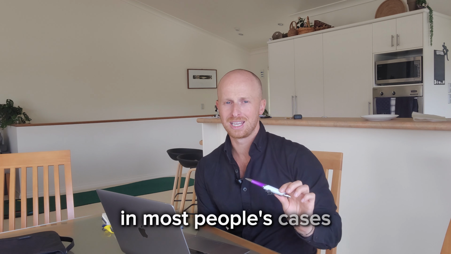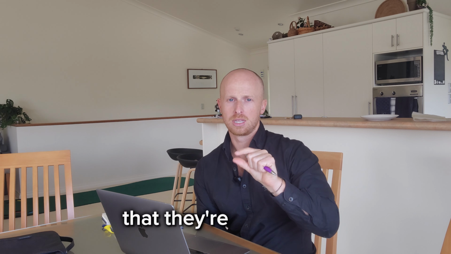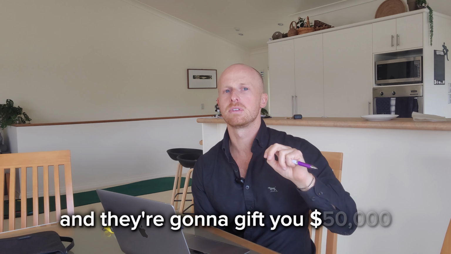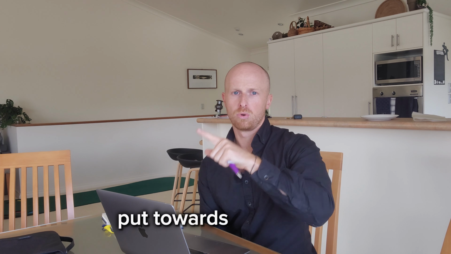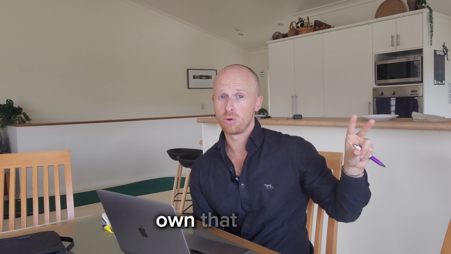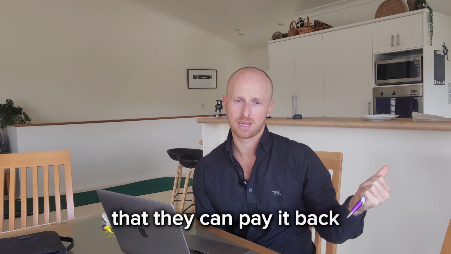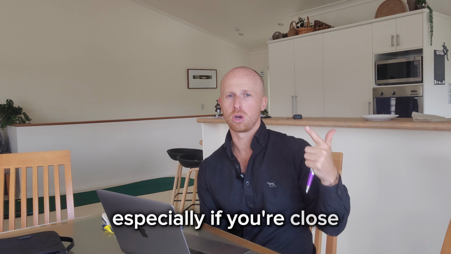In most people's cases, the equity gift that they're going to get is from their parents. So let's say your parents own a house that has no mortgage on it, and they're going to gift you $50,000 to put towards your home. Because they own that home, they are the borrowers, and they are getting a $50,000 loan against their house. The bank is going to make sure that they can pay it back because it's against their property. So the bank is going to ask them, how much income do you make and how can you pay this loan back, especially if you're close to retirement?